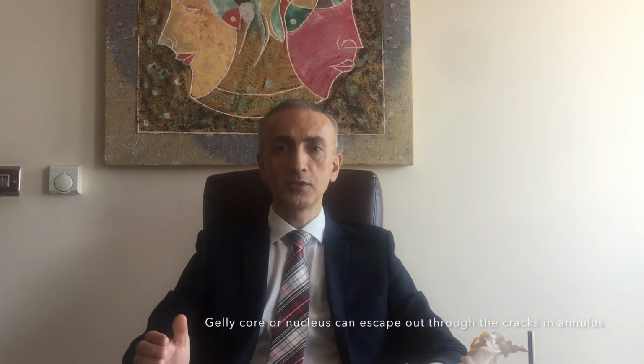So due to a shortage of blood flow, and later on probably lack of blood flow, the disc degenerates faster than the other structures in the body. As a result, the outer ring of the disc, which is called the annulus, gets some cracks, some fissures, or even ruptures, and the jelly core in the middle can escape out, and it can impinge the nerve root which is around.